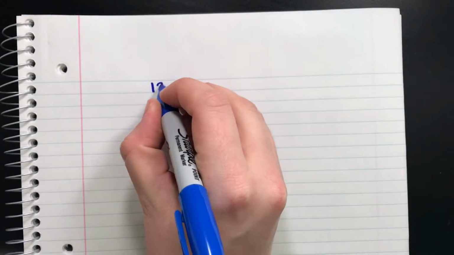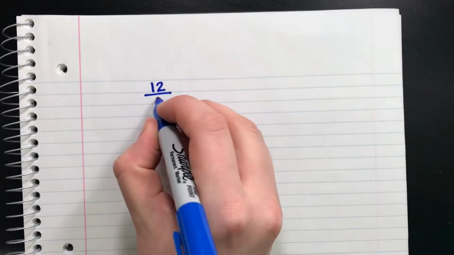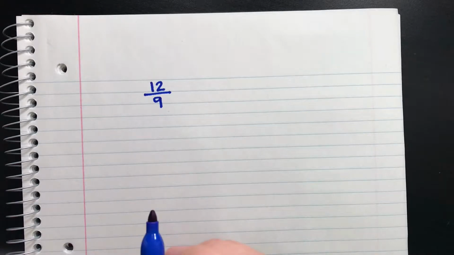Alright guys, so in this video I'm going to show you how to change an improper fraction into a mixed number. Now an improper fraction is just any fraction in which the numerator is larger than the denominator. So since these are improper, a lot of times we're going to want to change them into a mixed number, and it's really actually a simple process.